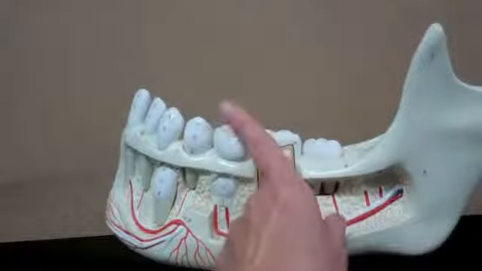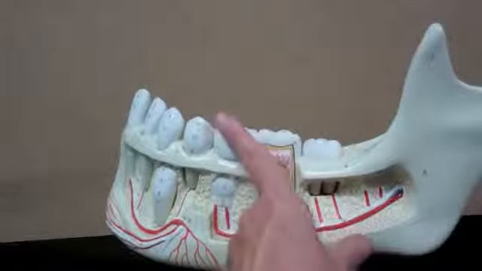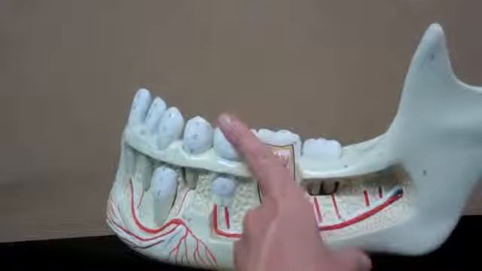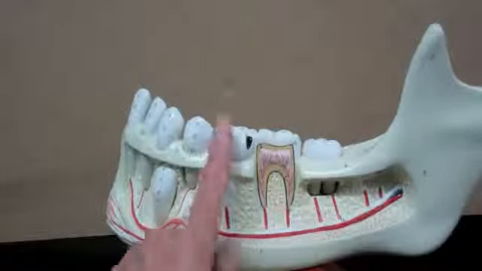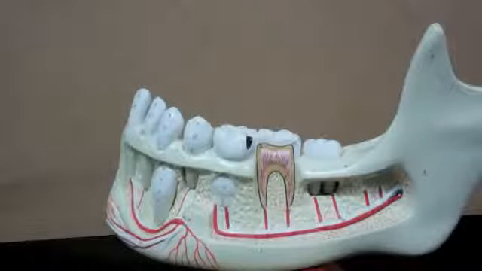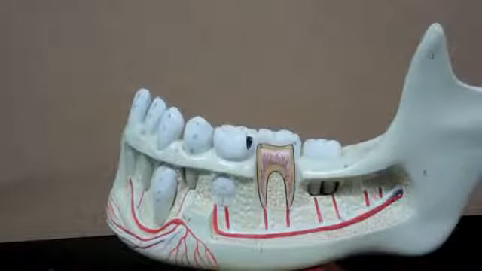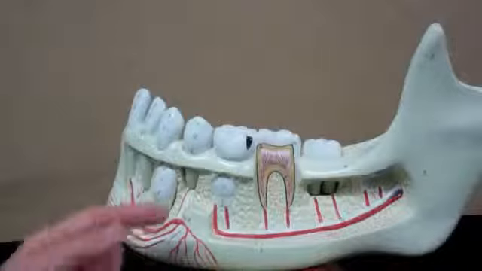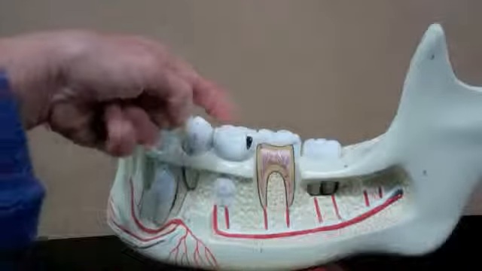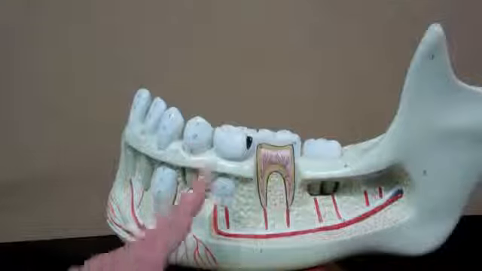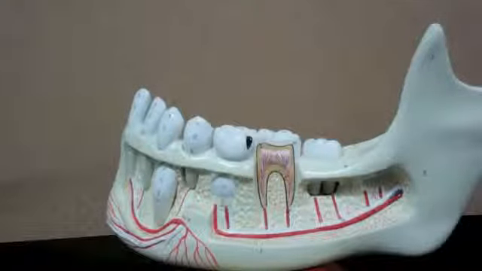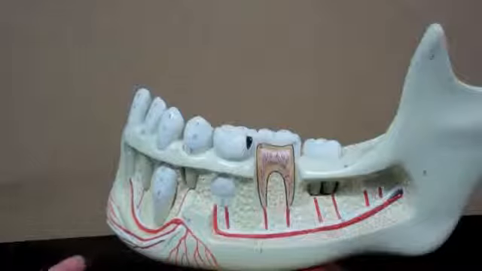See, if this tooth is bent over like this into the space where the baby tooth was, then this tooth is not going to be able to erupt straight. It could remain in the bone, in which case it would be called an impacted tooth, or it could erupt either too far forward or too far back. It could overlap with other teeth. In short, the bite would not be as it should be if the tooth does not come in straight.